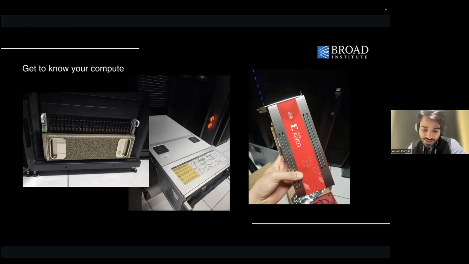Again, try to use accelerators that are specific for specific tasks. For example, if you have GPUs, there are some algorithms that run very fast on GPUs, but not so much on CPUs.